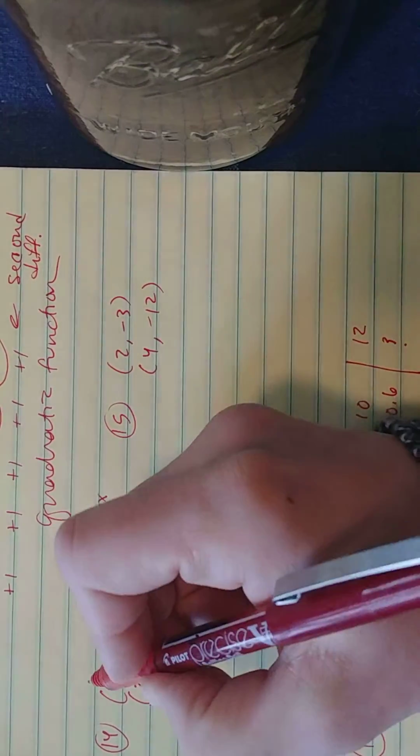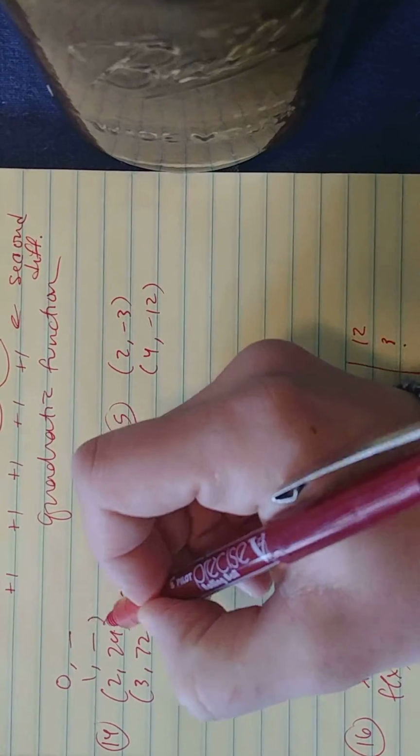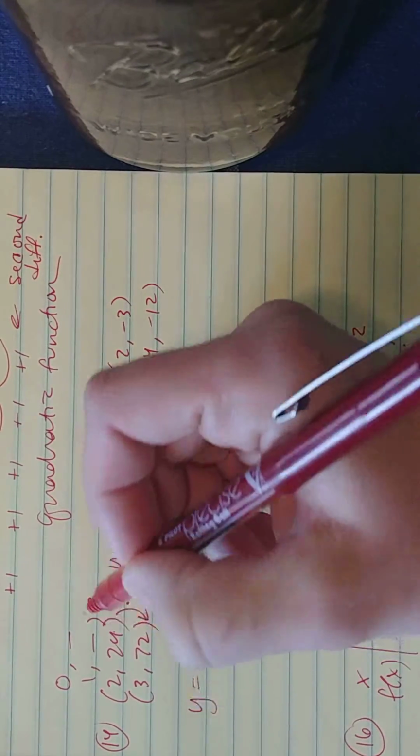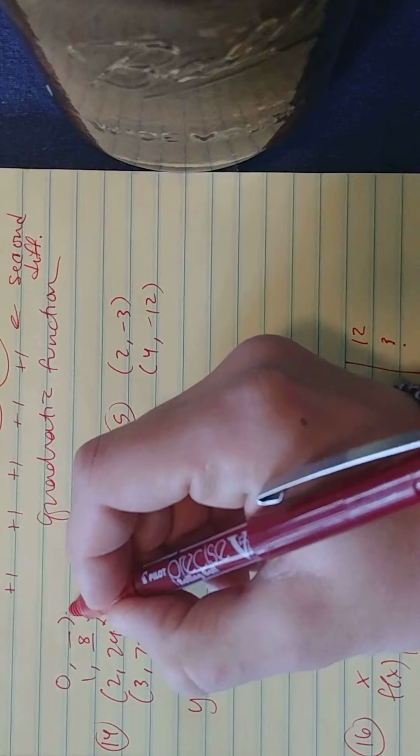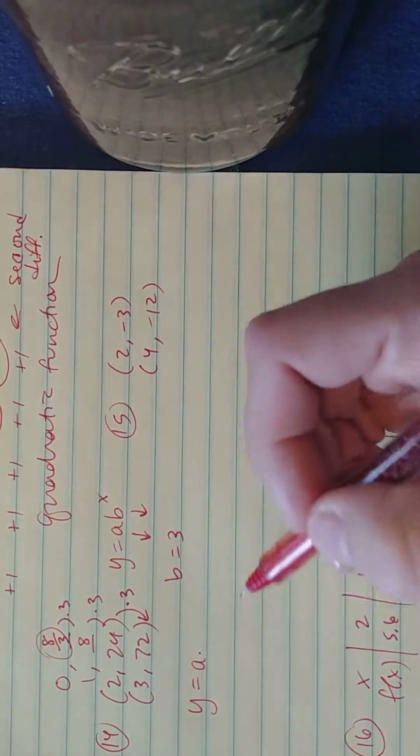I can do that by going backwards to 0 and figuring out what goes here. So I could say, well, what times 3 is 24? 8. What times 3 is 8? 8/3, kind of a yucky number, but it is what it is.